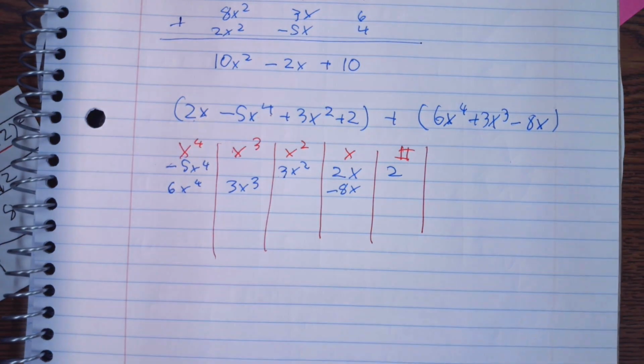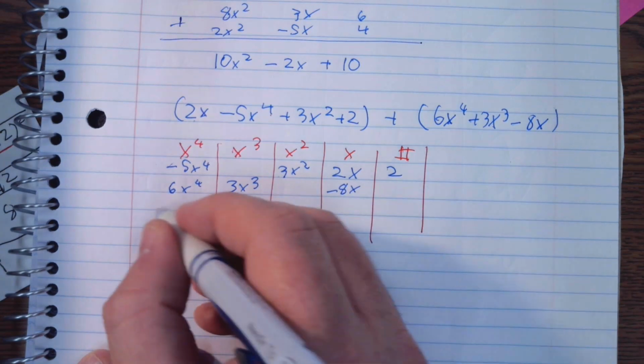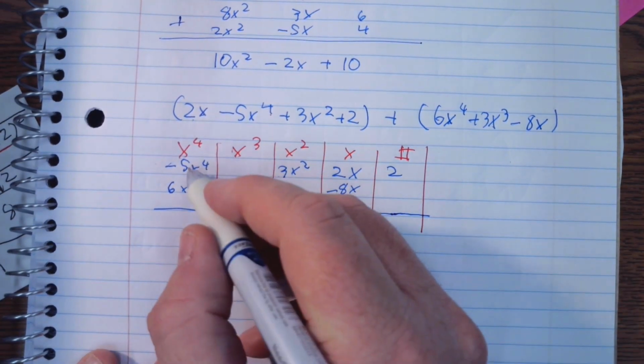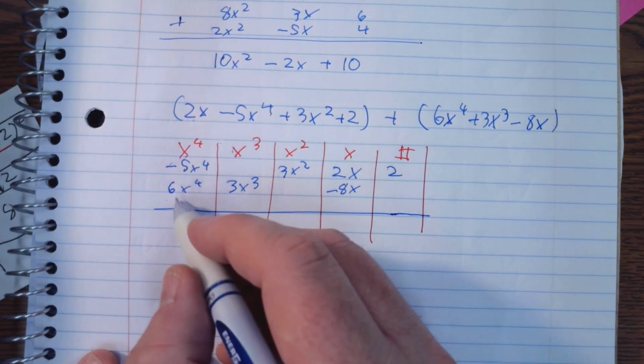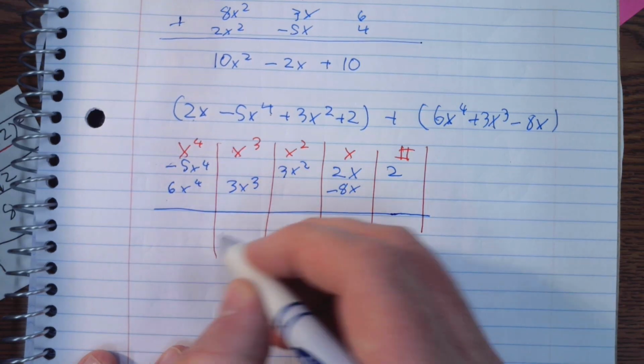Add the columns and just write it down below. I'll just do it elementary school style here. I could put 1x, but I don't want to. I'd rather just put this.